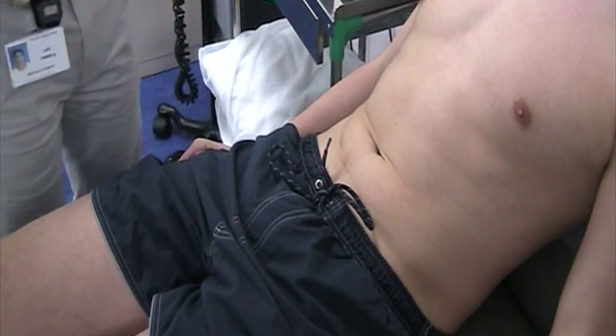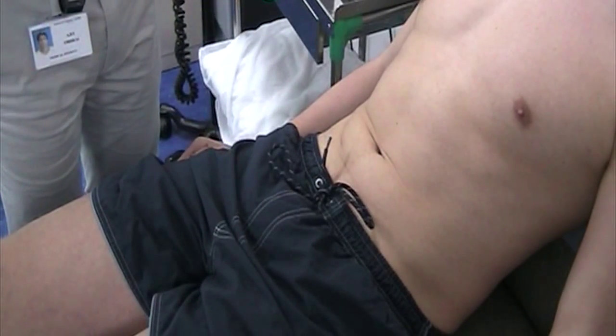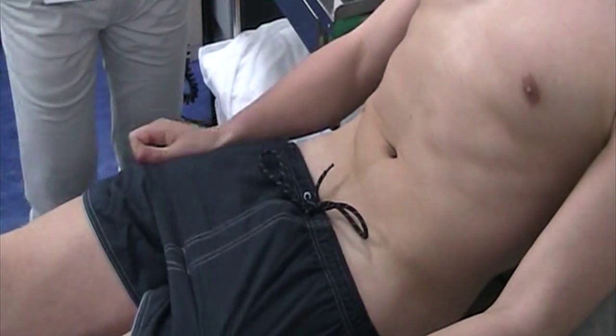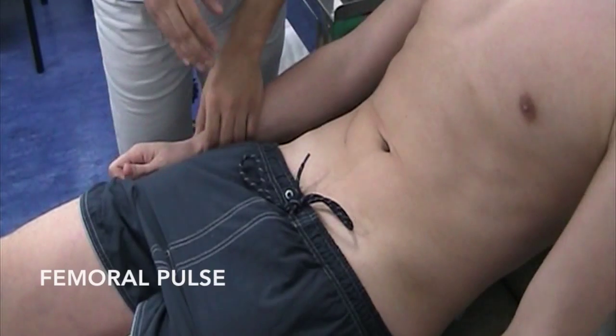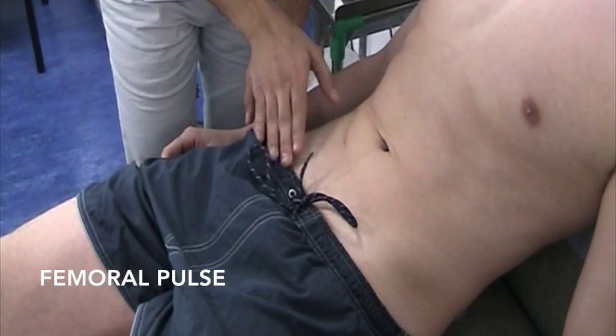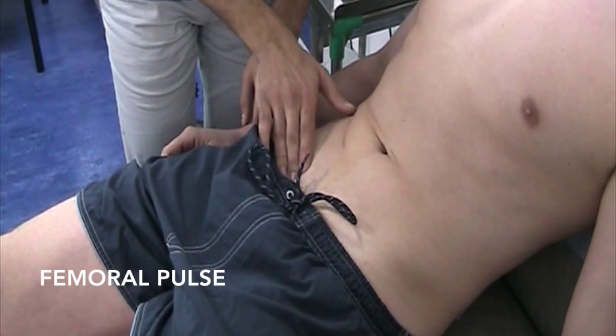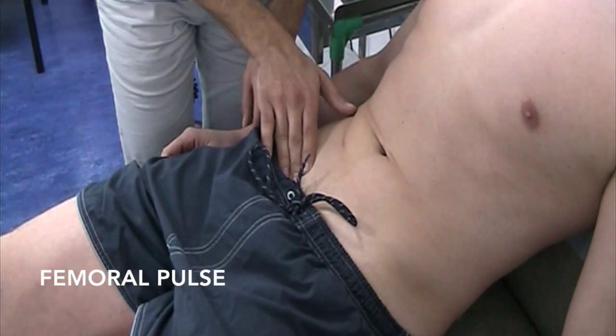I just need to feel some of the pulses in your groin. Is that okay? Yep. I need you to lower your shorts just to the level of your groin, please. Thank you very much. Please relax. The femoral pulse lies just below the inguinal ligament, midway between the anterior superior iliac spine and the pubic symphysis.